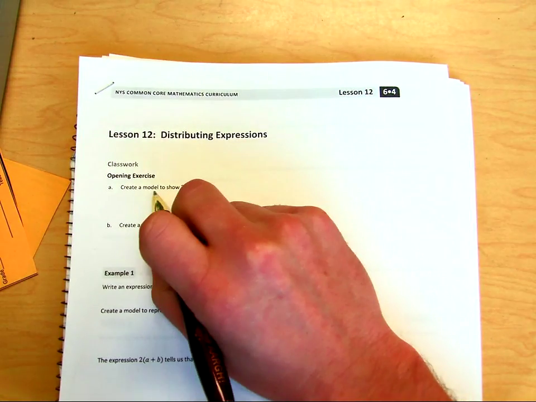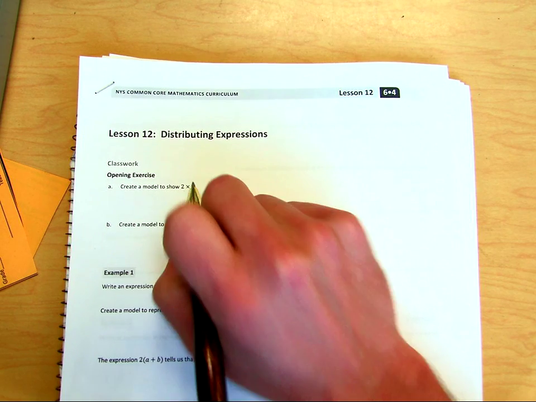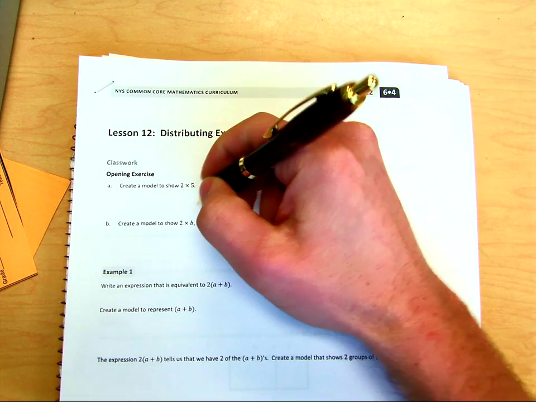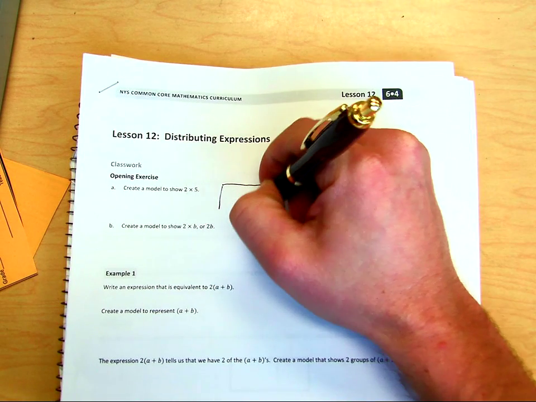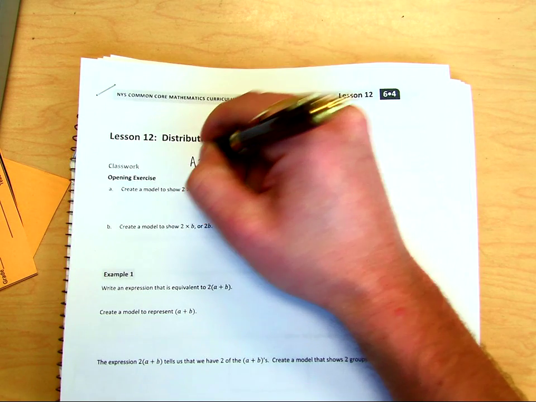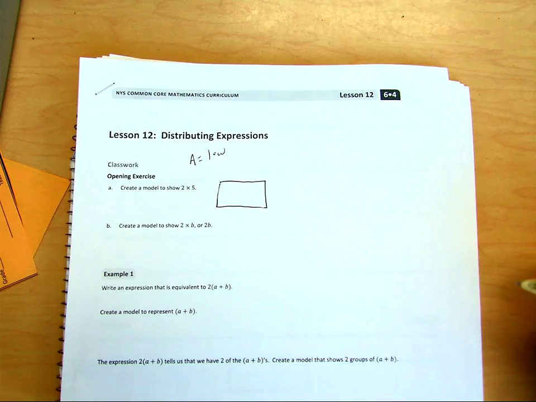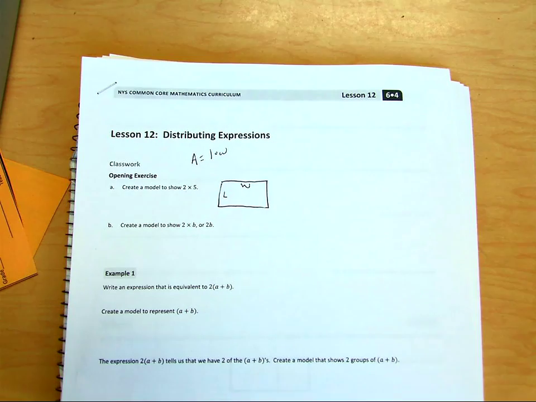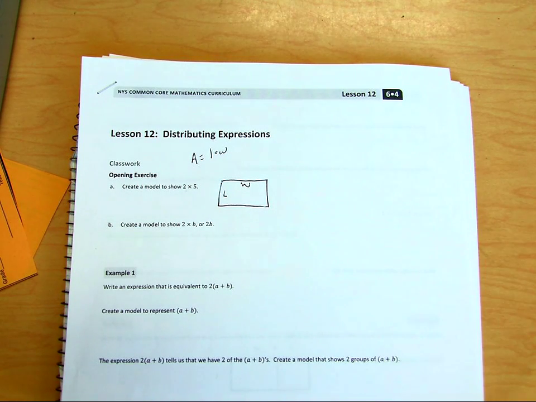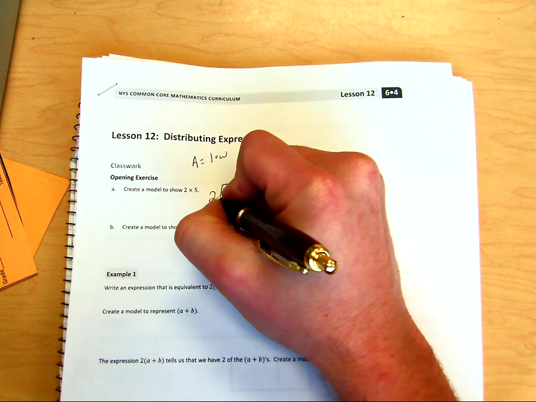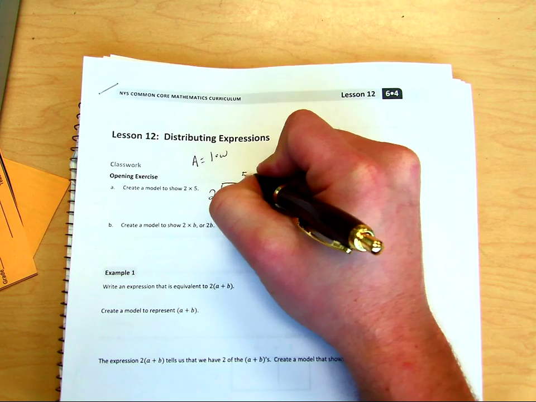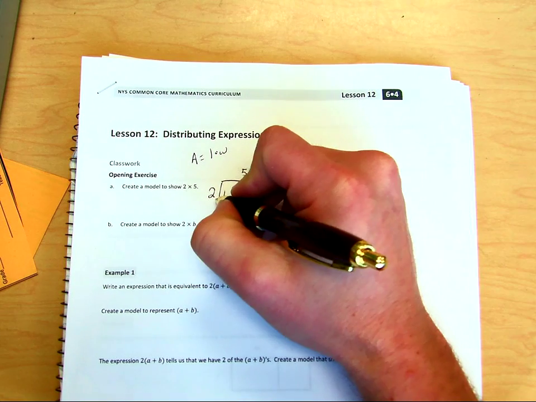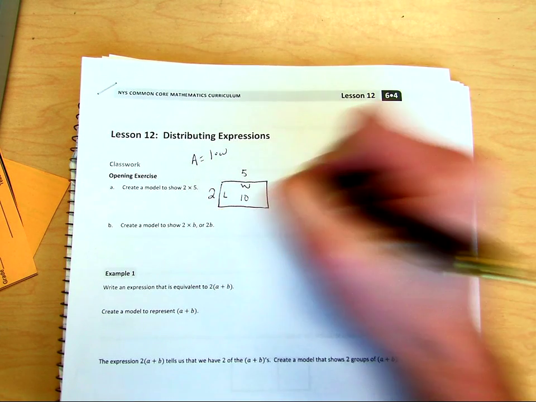So if I was going to create a model to show 2 times 5, we'd want to make an area model, because we know area of a rectangle is length times the width. For the sake of this, these are always going to be my length and these are always going to be my width, but they are interchangeable. So I say it has a length of 2 and a width of 5, means the area, 2 times 5, would be 10.